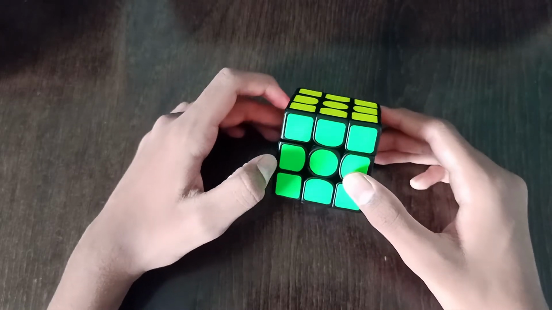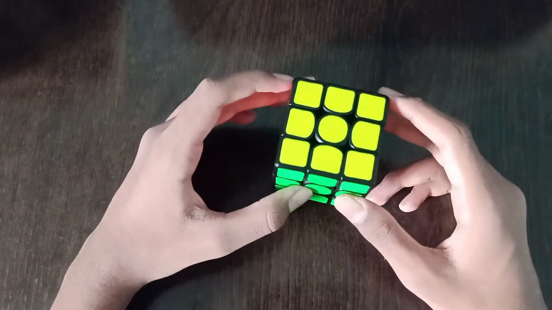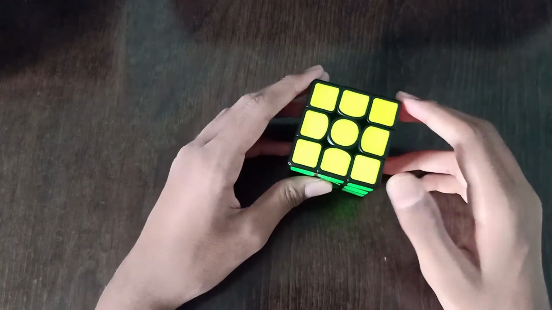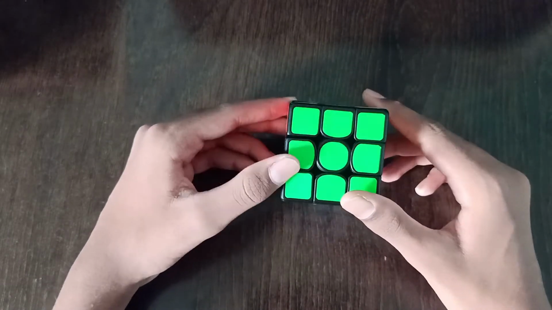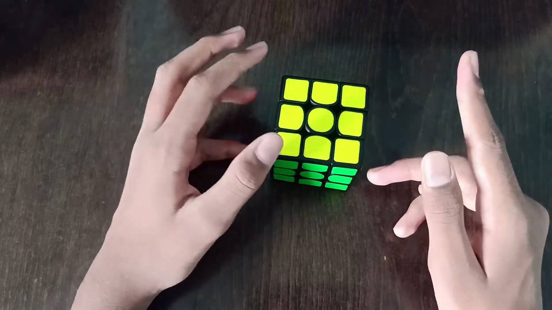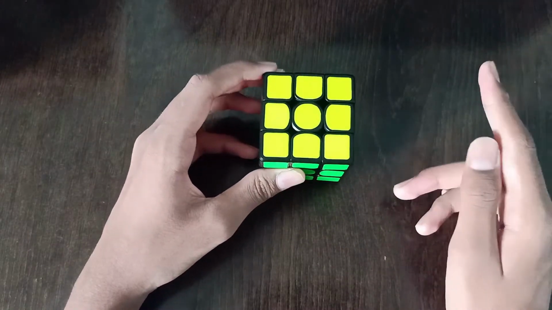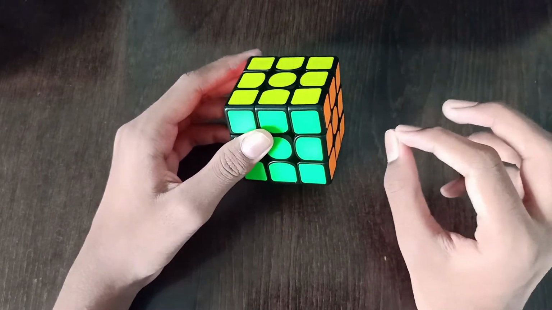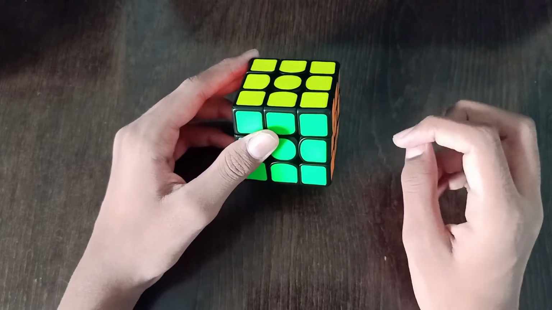Like you could use the COLLs very rarely in your solves. I have a video about which COLLs are worth learning. You can go check it out. It's a very useful video. So you shouldn't learn all of the cases of the subsets.